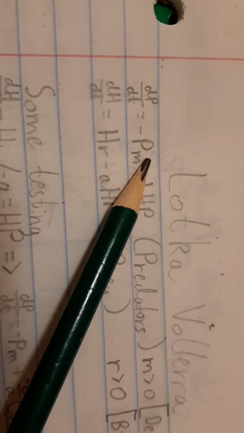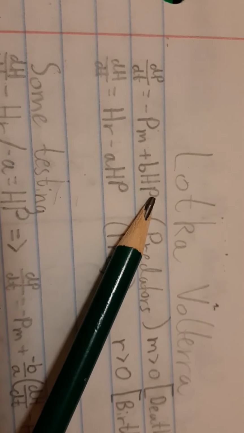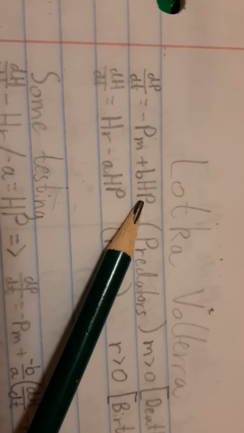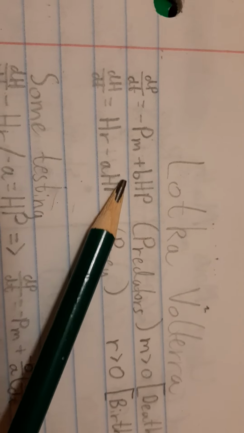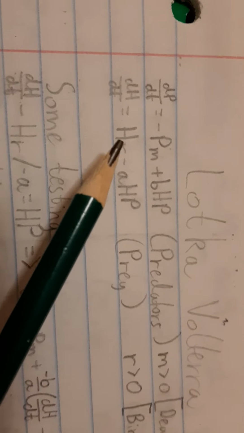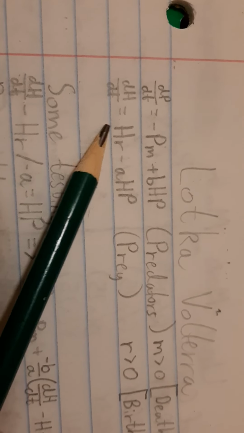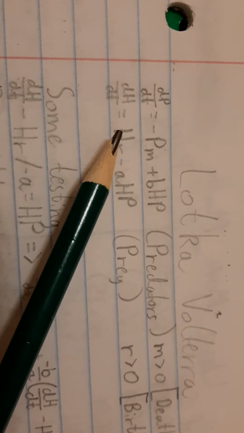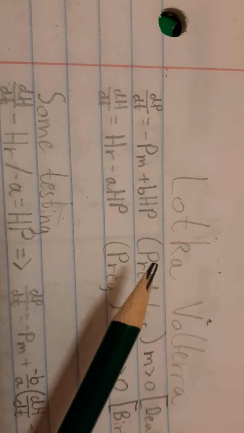If you have more predators, right, they're going to compete with each other, so it's going to be some sort of negative. And then if you have predators and prey, the predators can eat the prey, right? So that's going to increase the amount of predators. And with the prey, if you have more prey, it breeds more, right? We're assuming that there's an infinite amount of food available to the prey.